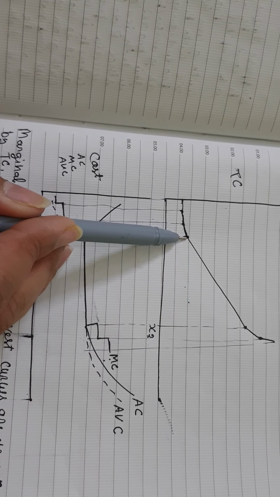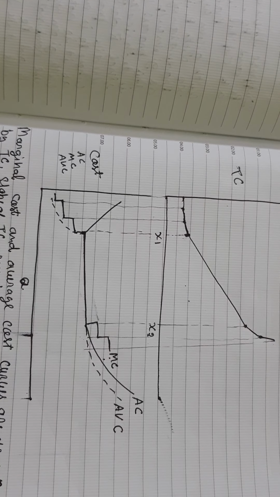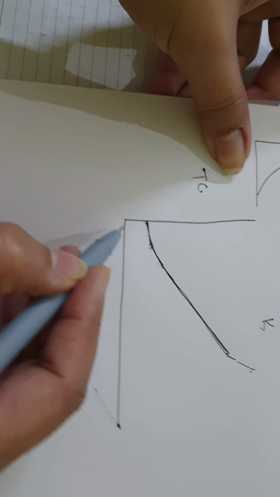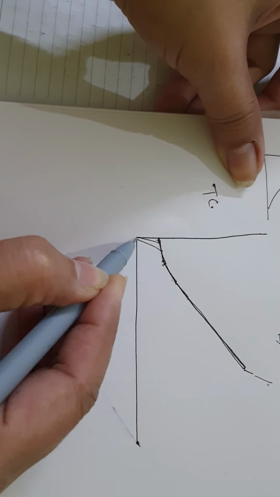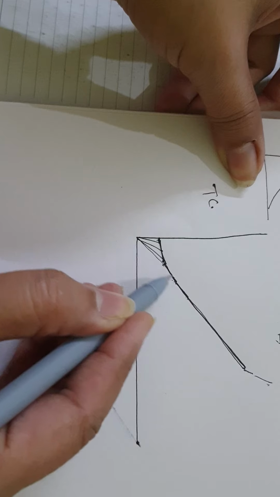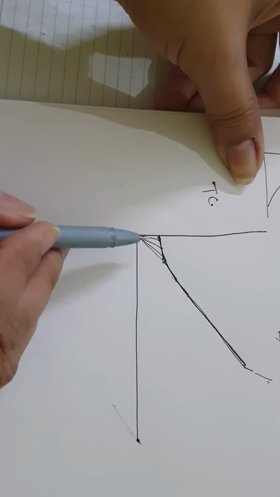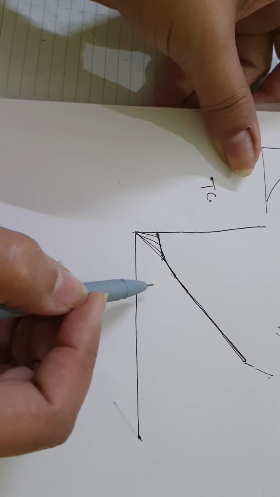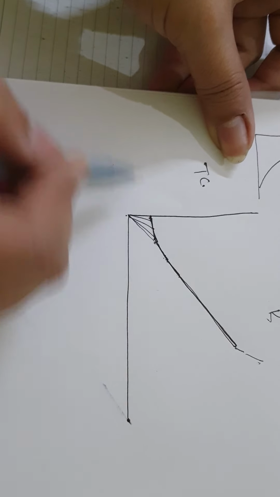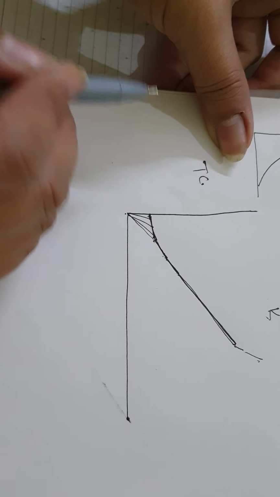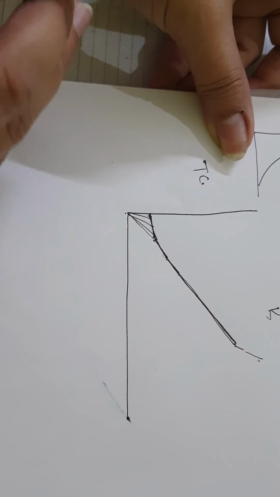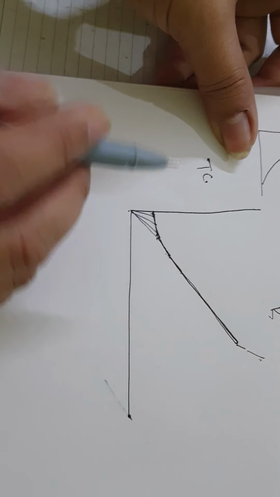What I am saying here is, suppose this is our curve. From the origin, if I join every point of your total cost to the origin, the slopes of these lines are actually average cost. This method you can use in every type of cost curves like short run normal cost curves, long run cost curves. Even in modern theory also you can use this method.